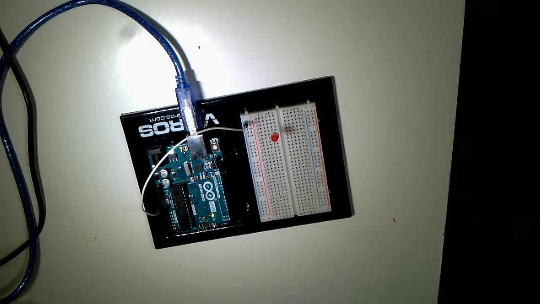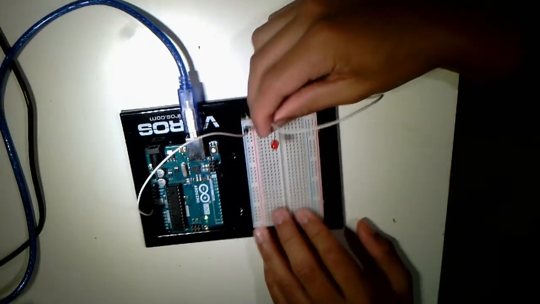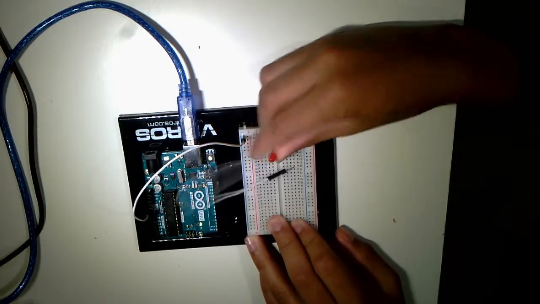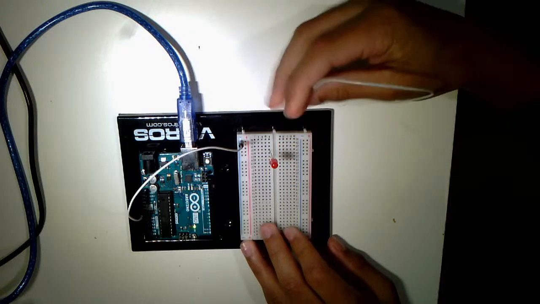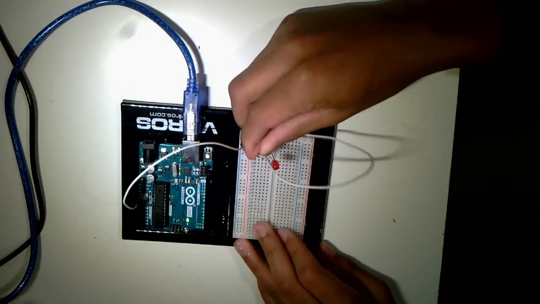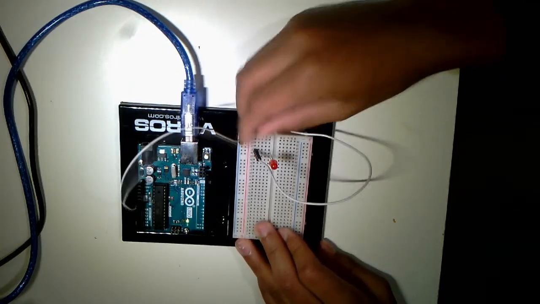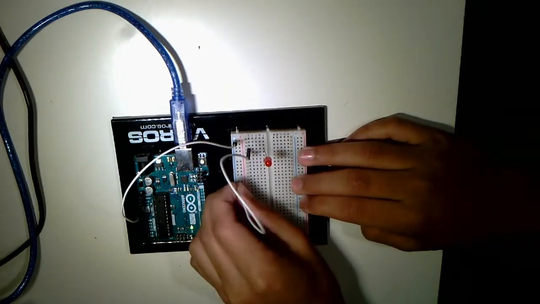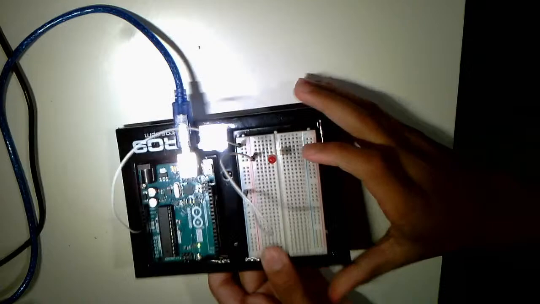So the next thing we need to do is actually connect the LED's ground leg into the ground rail. So we need to take another wire, and I remember I plugged the ground pin on the right side of my LED. So I'll plug my ground on the same column that I plugged my ground on the LED, and I'll plug it into the ground rail. So it should look just something like this.